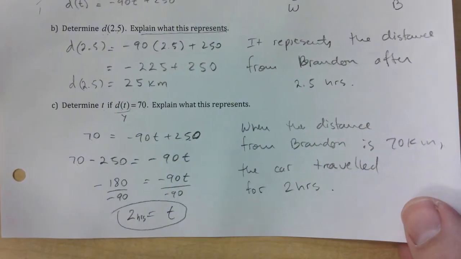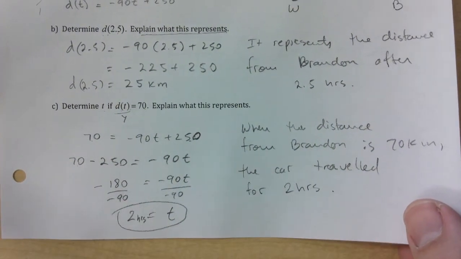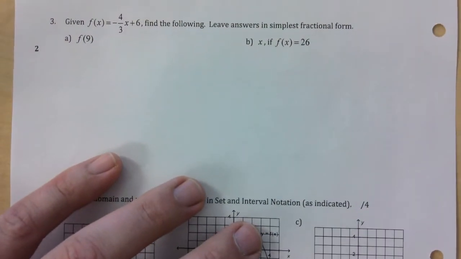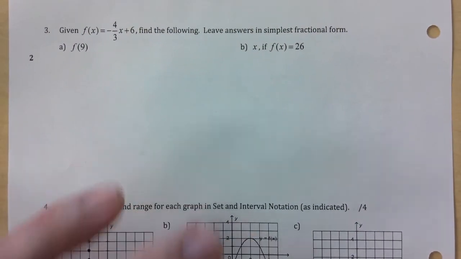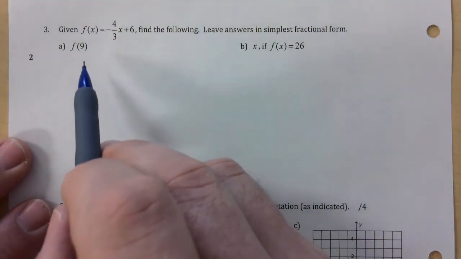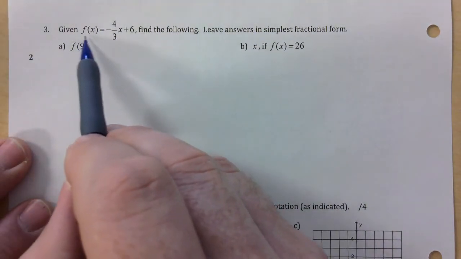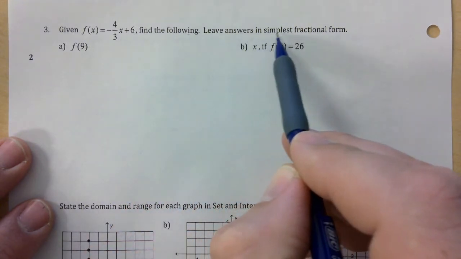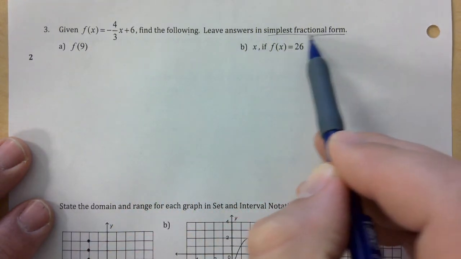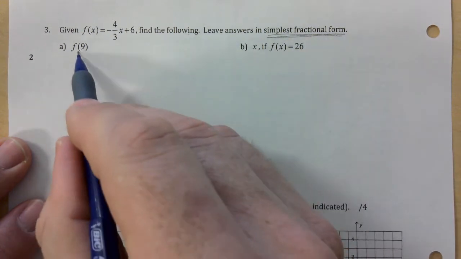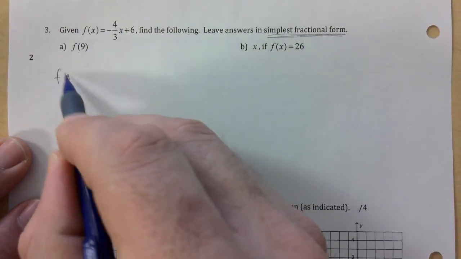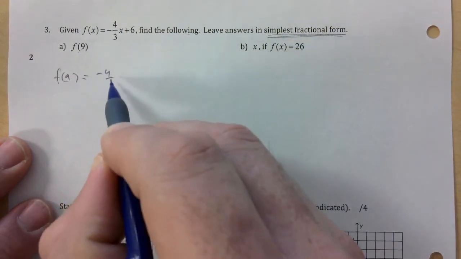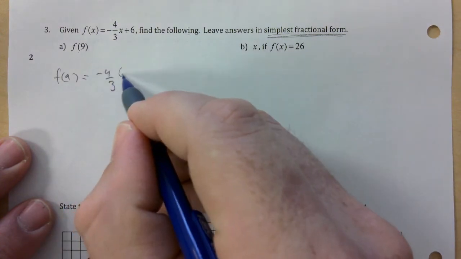Let's keep going. So this is the stuff we did at the beginning, but this is going to keep showing up from time to time. Given f of x is this, find the following, leave answers in simplest fractional form. Okay, so f of 9 is going to be negative 4 over 3 times 9.